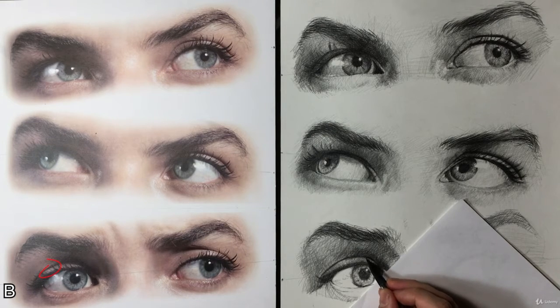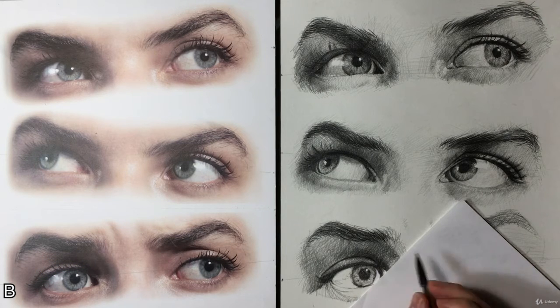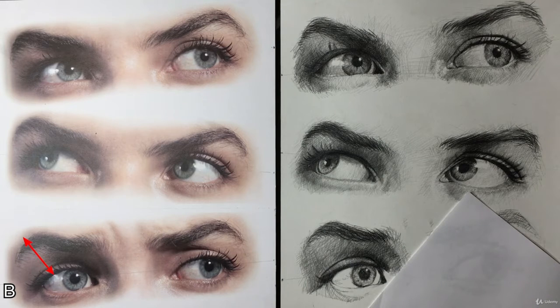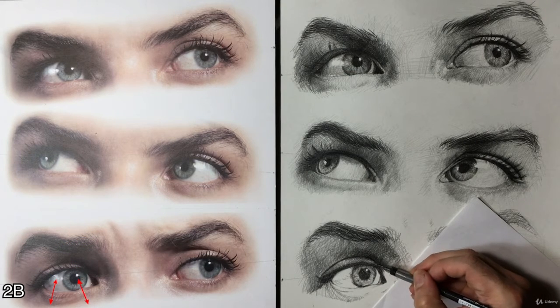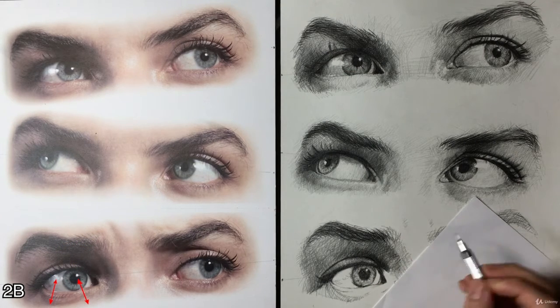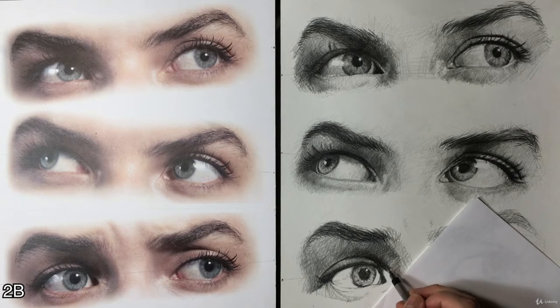Notice there's a highlight here and here on the right. If you can see a highlight in the eyeball, the light source is affecting the eyelid as well. So you should see a row of highlights rippling outward from each highlight in the eye. Going up, even that highlight in the eyebrow. And you should see the same effect going downward. Can you see them? As you can see, I've switched back to a 2B lead to darken the shadow above the eyelid.